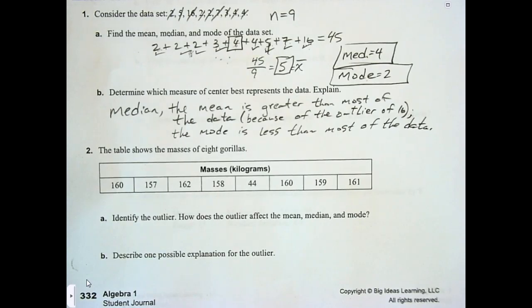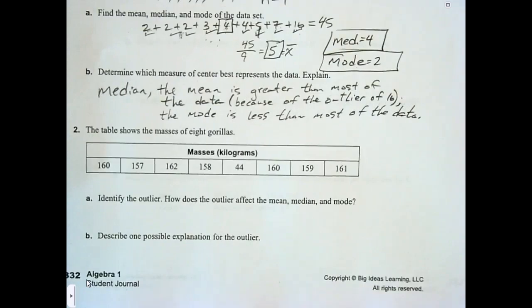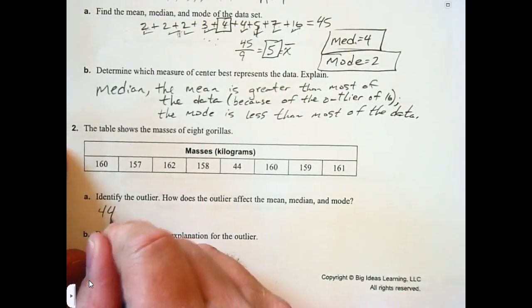Okay. So once you look at 2, what do you guys think? Go ahead and identify the outlier there. Tell your neighbor how it's going to affect the mean, median, and mode. Okay, which one's the outlier? 44. Yes, 44 is our outlier.